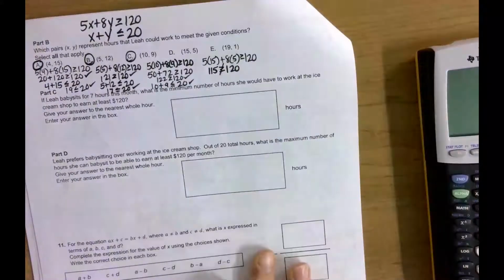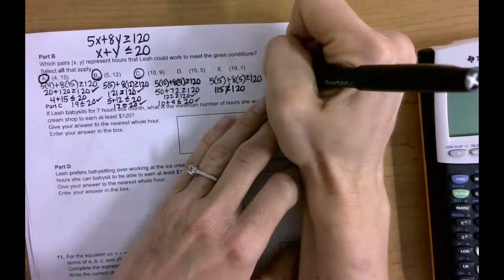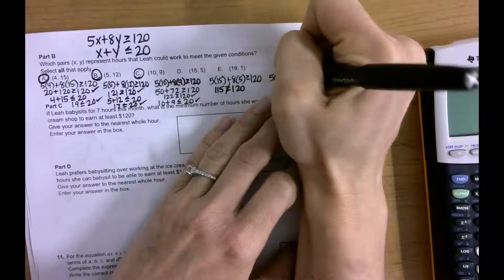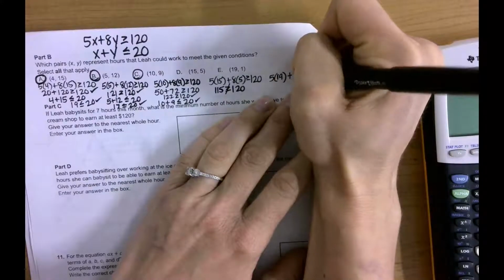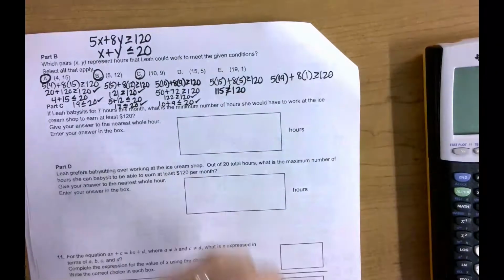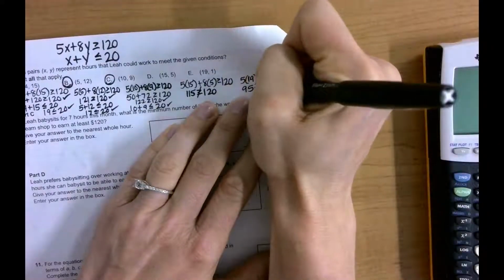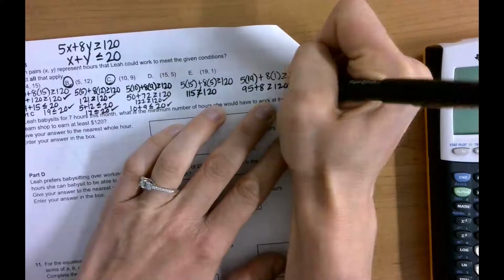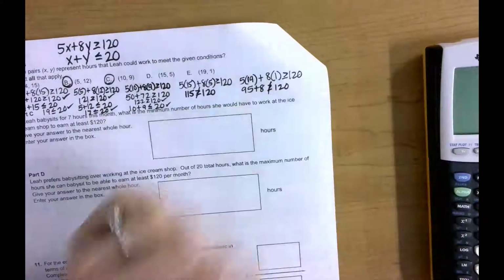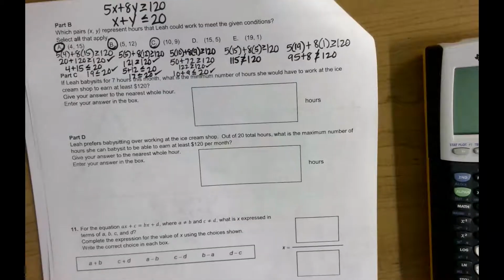E, 19 for x, y equals 1, so 5 times 19 plus 8 times 1 has to be greater than or equal to 120. We get 95 plus 8, which we know is not going to be greater than or equal to 120, so that does not satisfy both conditions. So our answers are A, B, and C.